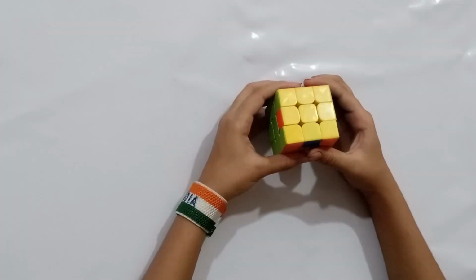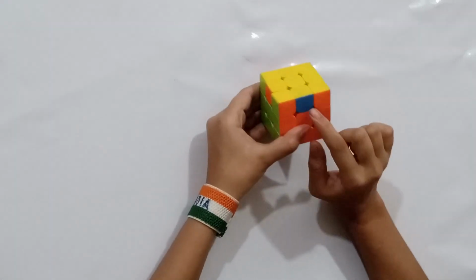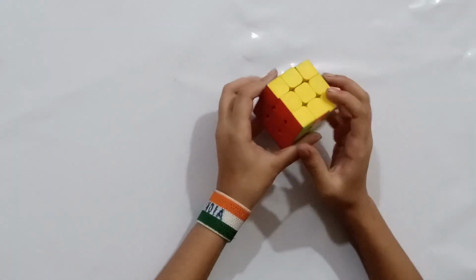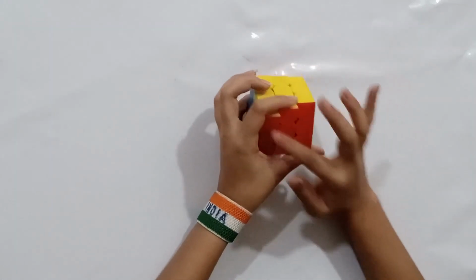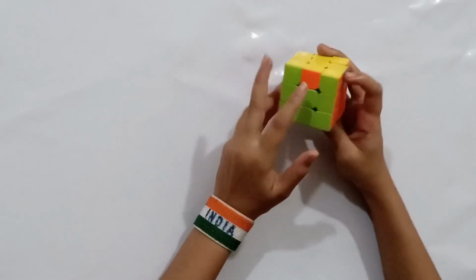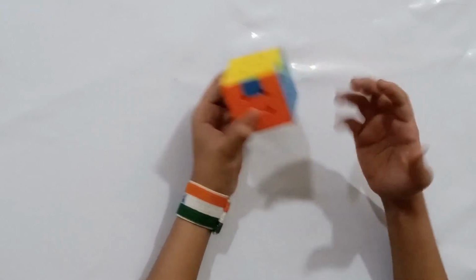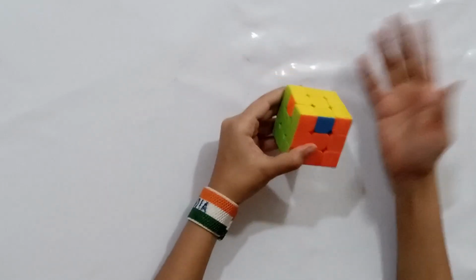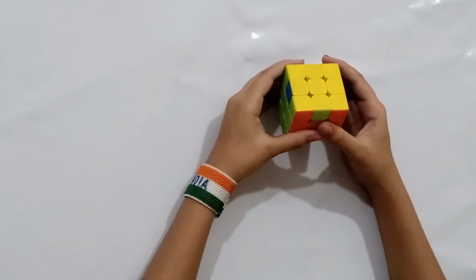Now the last step is to permute the last layer. In simple words, you have to fix the yellow edges, or you can say to solve the remaining pieces. Like in this case, you can see these middle pieces. In this, we have already completed the red one, but these three are not yet in the correct position. So we have to bring them in the correct position in this last step. Okay, so let's just complete the 3x3.